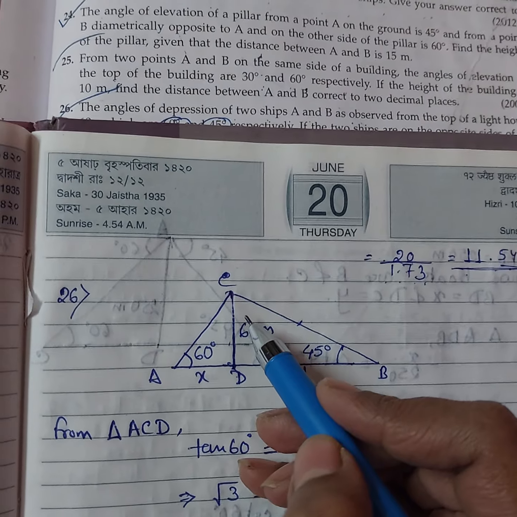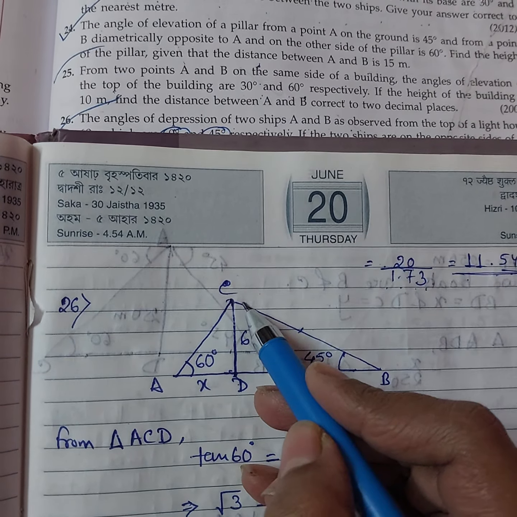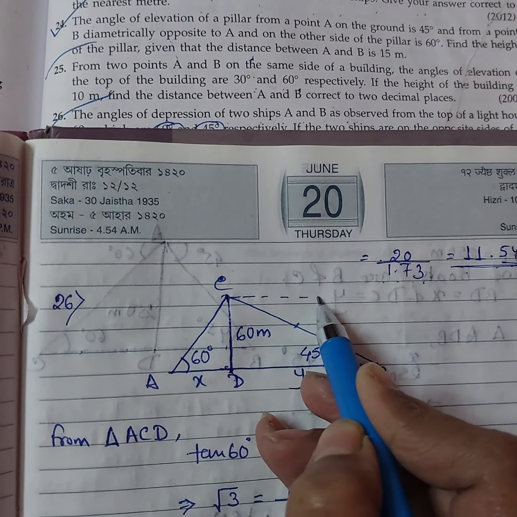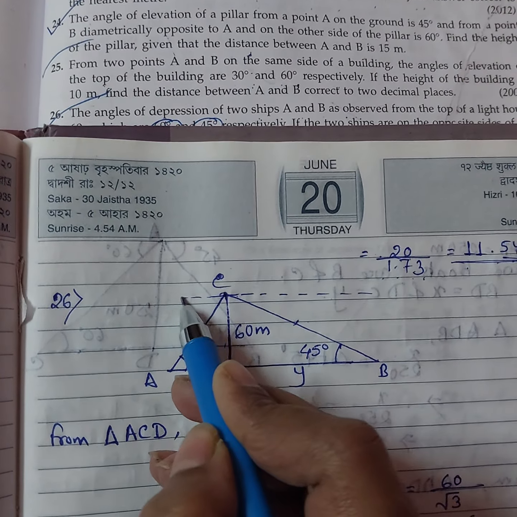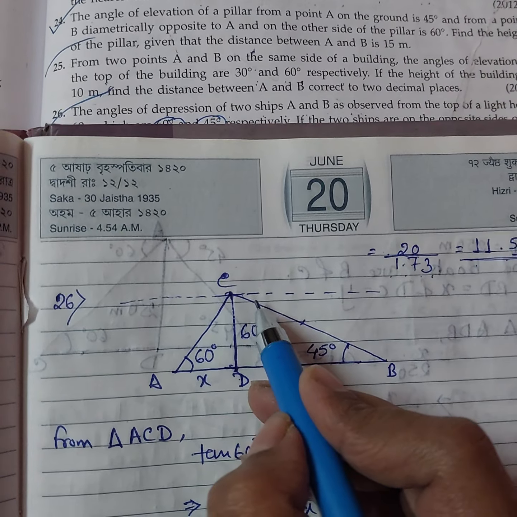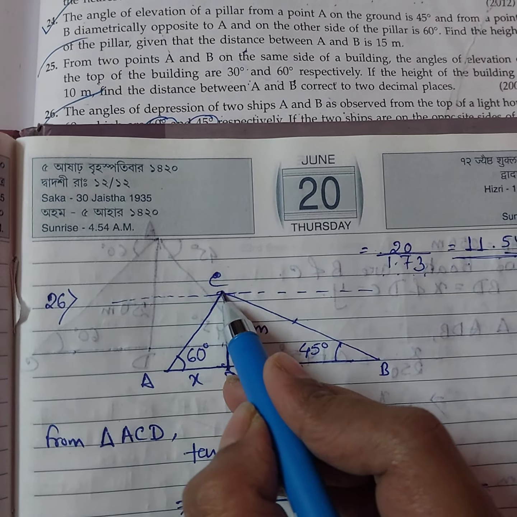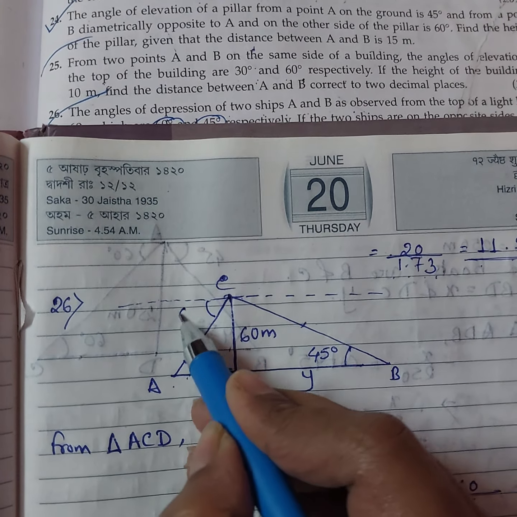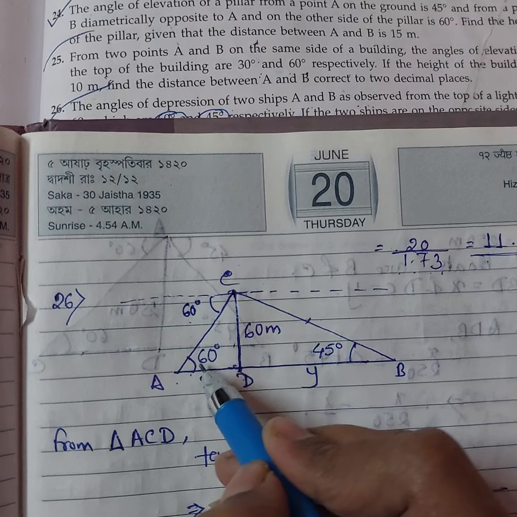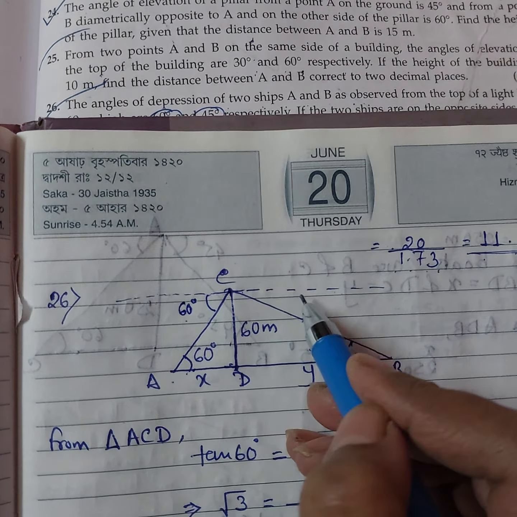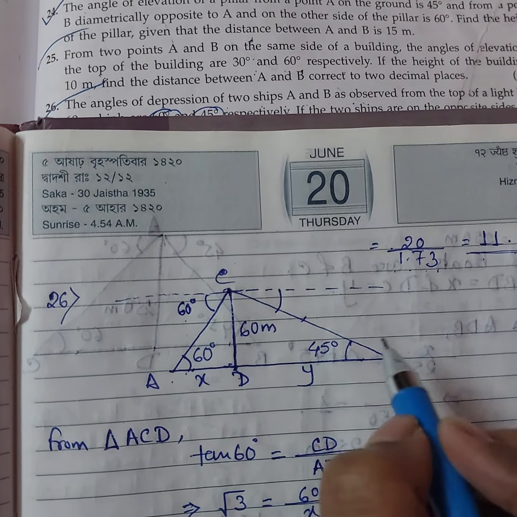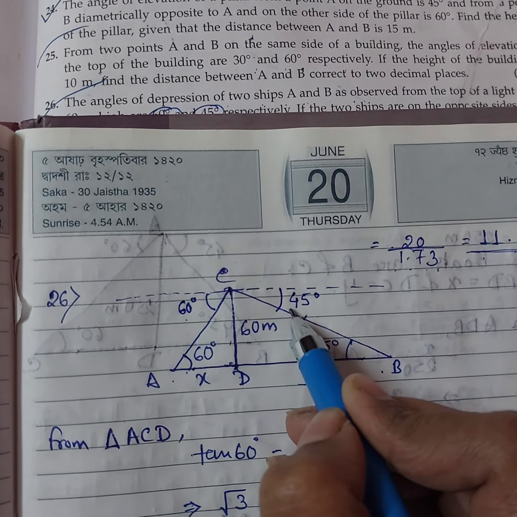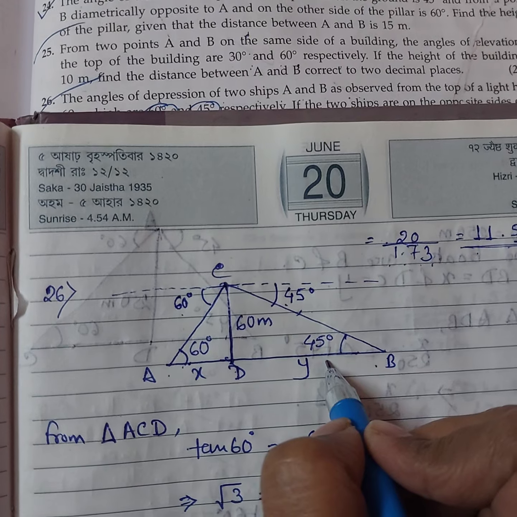So this is your lighthouse CD. So from this lighthouse, the angle of depression at the point A is 60 degree. So this is 60 degree means this is also 60 degree, and at the point B the angle of depression is 45 degree. So this is 45 degree means this is also 45 degree.